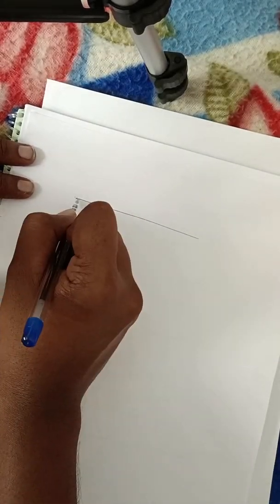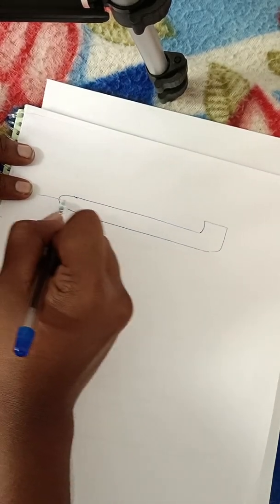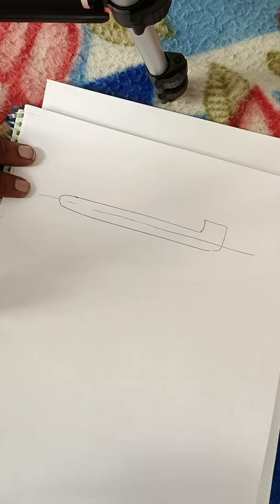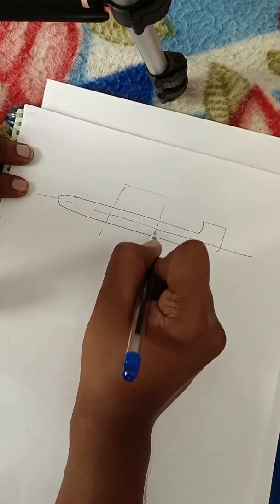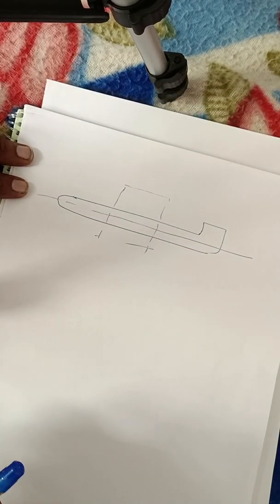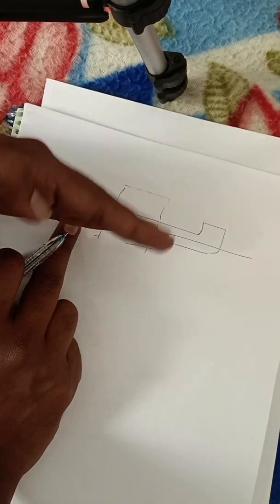Mid of the fuselage means what? Consider an aircraft. If you pass a vertical plane like this, the aircraft is symmetric across this plane.